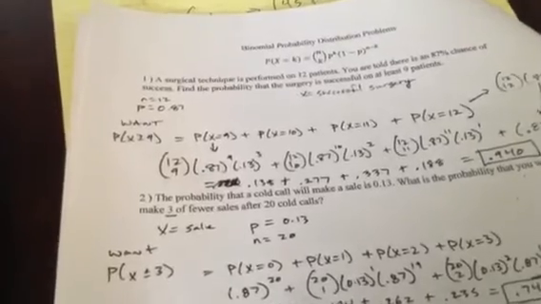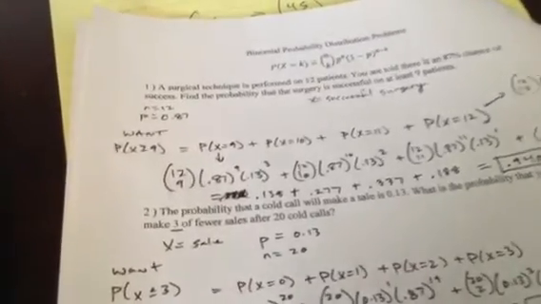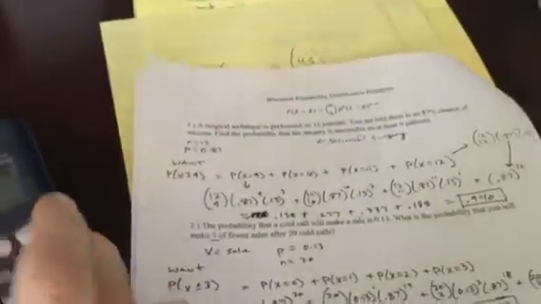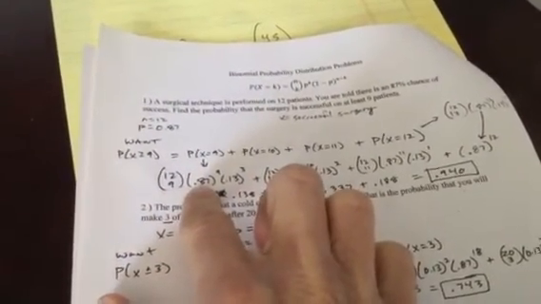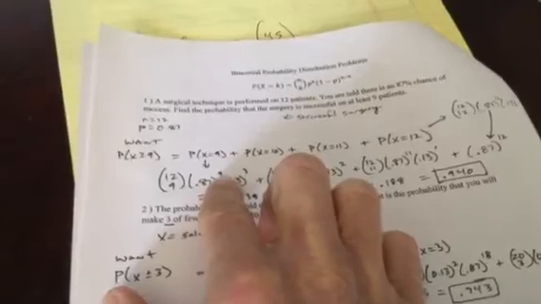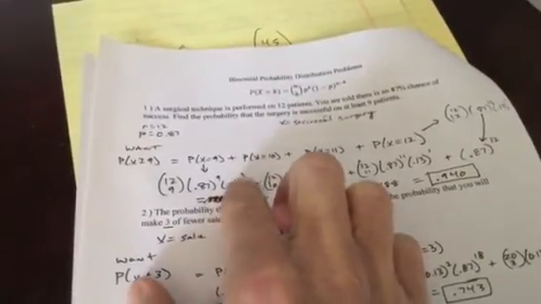In this one, I want to be successful at least 9 times. That means I want to be successful 9, 10, 11, or 12 times. Again, if I was using this calc, here's how I would type in the first one. Out of the 12, I want to be successful on 9. My probability of success is that, raise it to 9 successful times. My probability of failure is that, raise it to 3 failures.